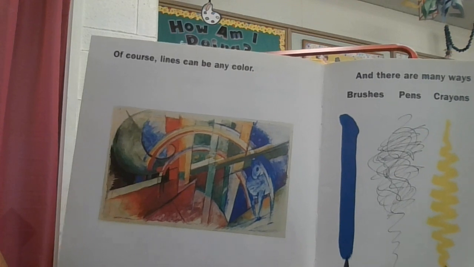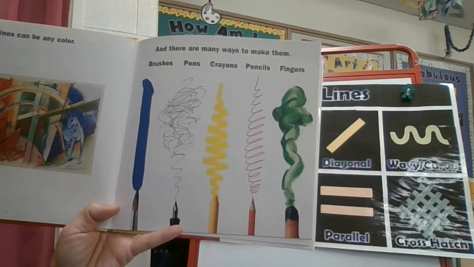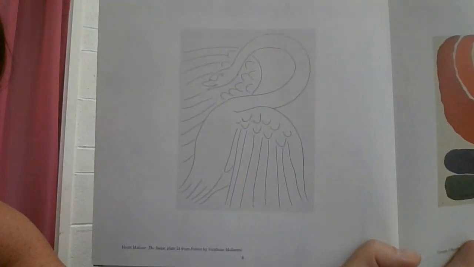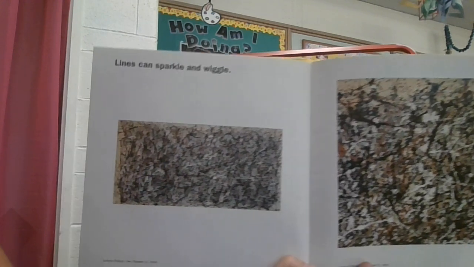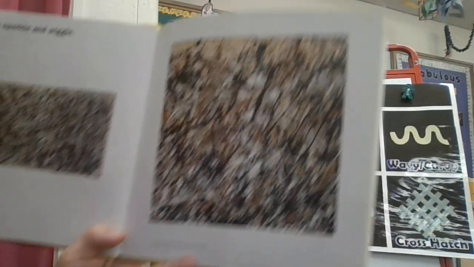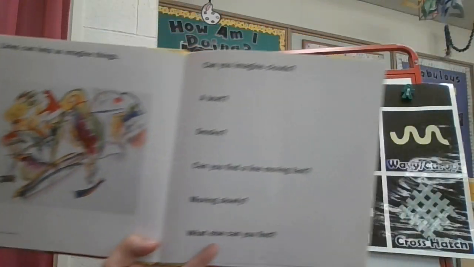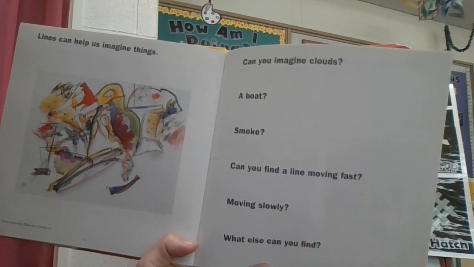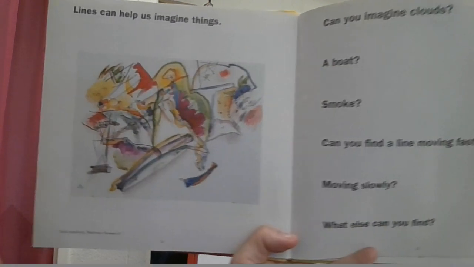Of course, lines can be any color, and there are many ways to make them with brushes, pens, crayons, pencil, even fingers. Some lines are thin, some are thick. Lines can sparkle and wiggle. Lines can help us imagine things. Can you imagine clouds? Or a boat? Smoke? Can you find a line that's moving fast? Moving slowly? What else can you find?